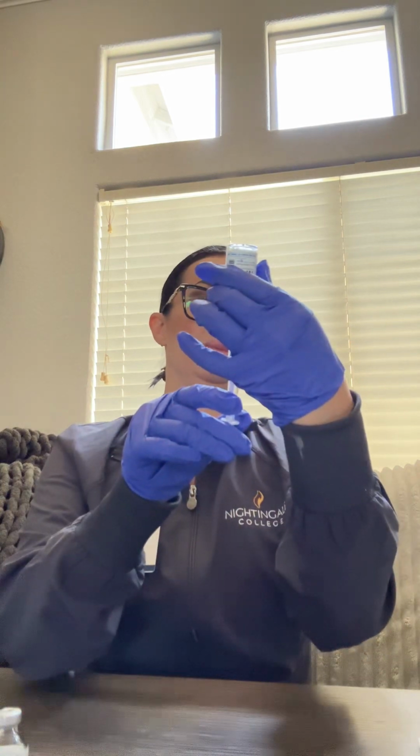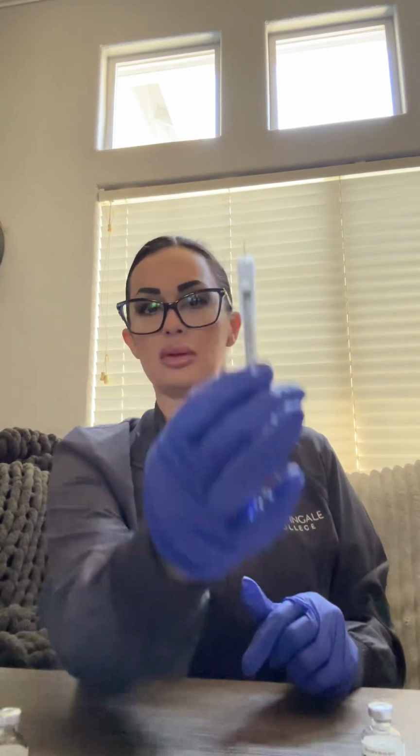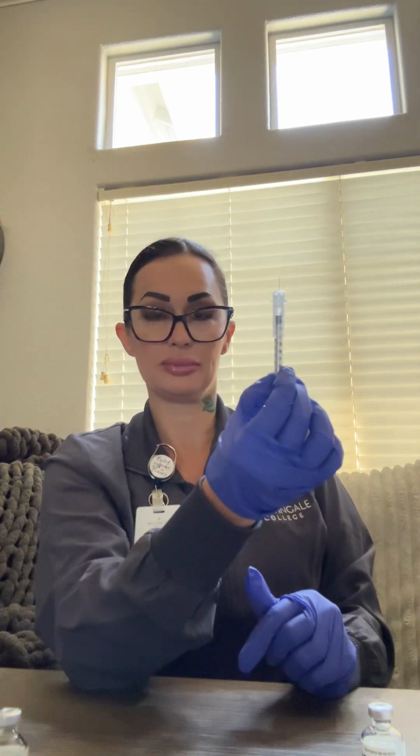And at this time, you're going to withdraw the remaining 8 units of medication, making sure that you do not overdraw, which is the desired amount. If you can see the amount here. All right, so you just want to recheck that you have your 12 units, which we do here.